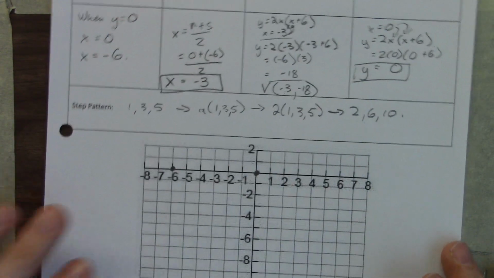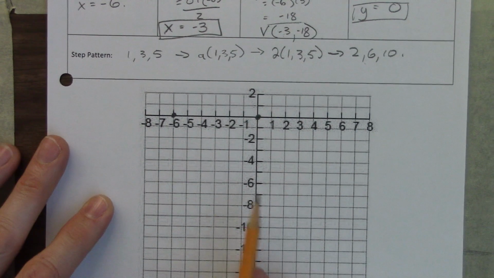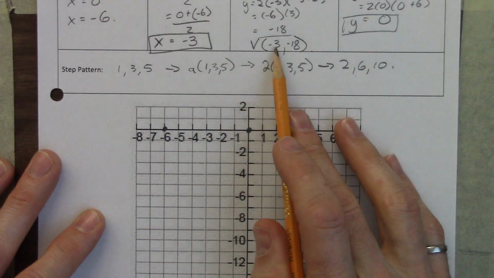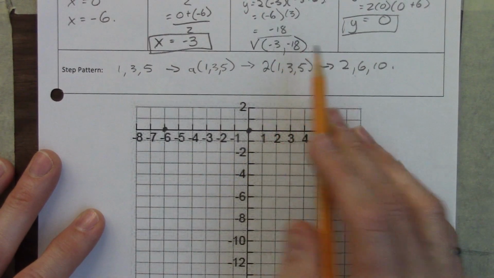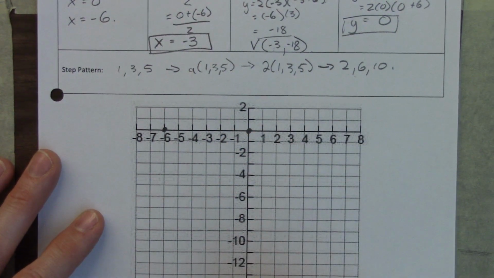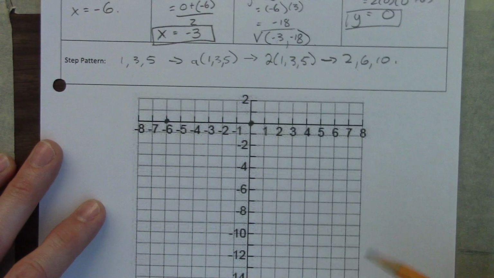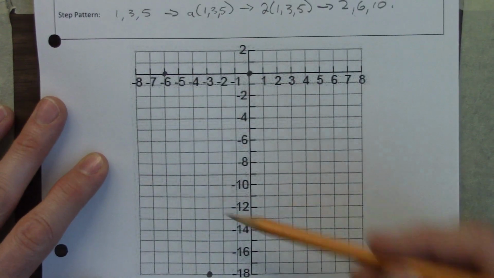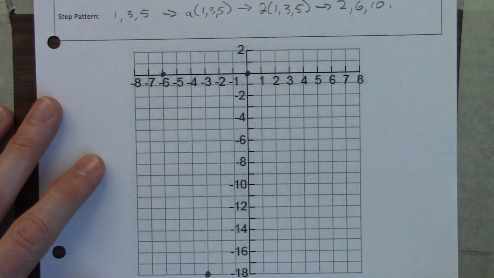All right? So there are the 2 points that it crosses. Next, I know the vertex is -3 and -18. So I'll go to -3 and I'll go down to -18. Okay, so already with those 3 points, I can pretty much graph here.